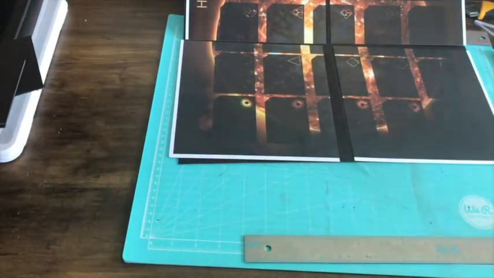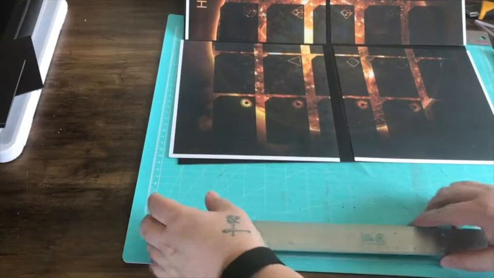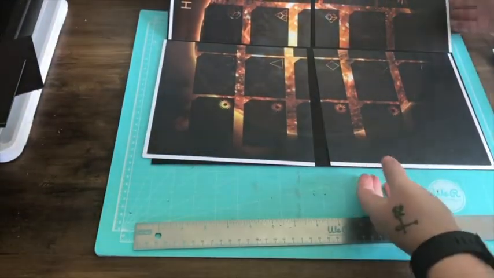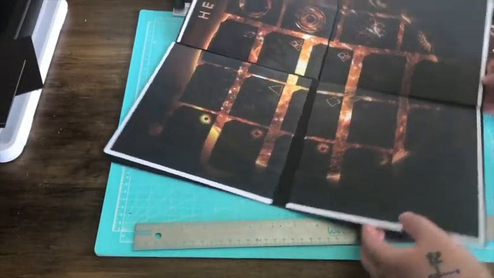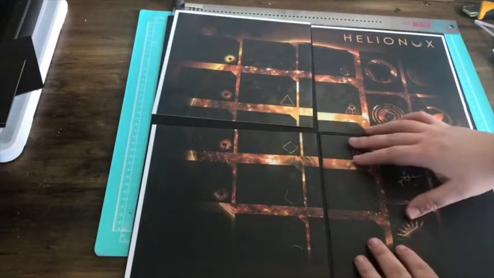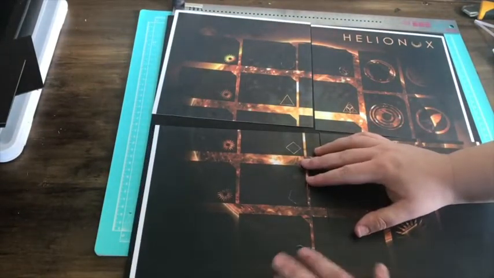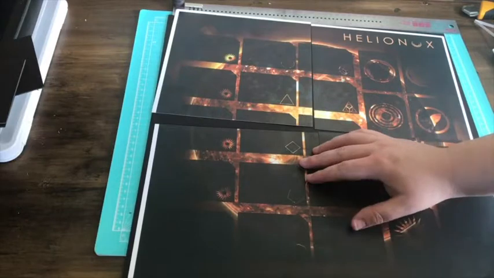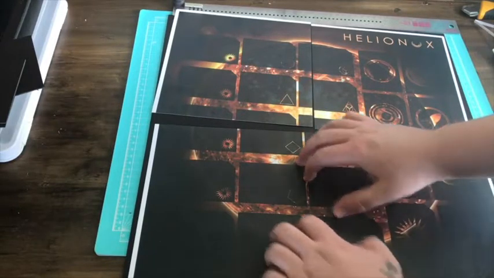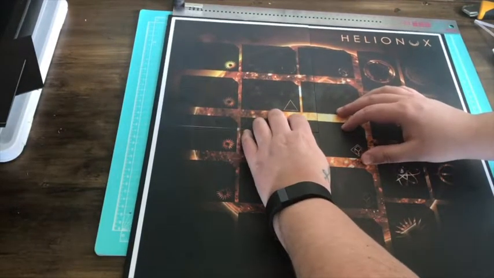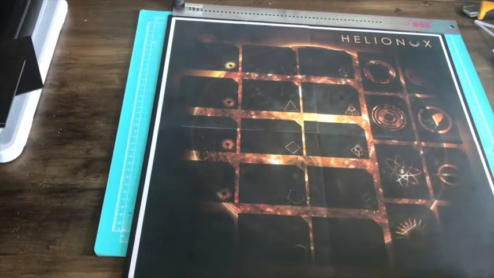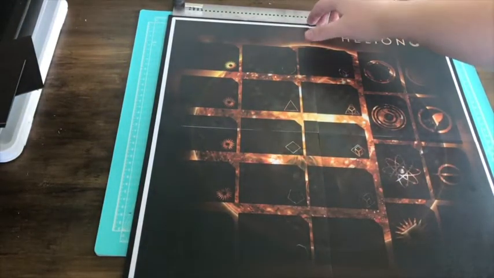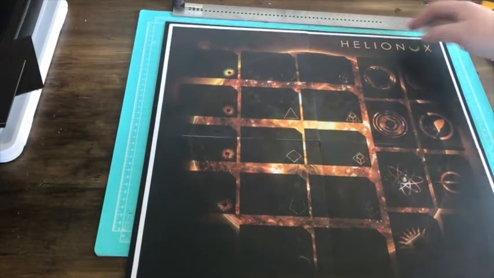That's cut. So at this point, I'll just take a look and see if my trim job looks halfway decent. Yeah, so that looks pretty good all the way around.